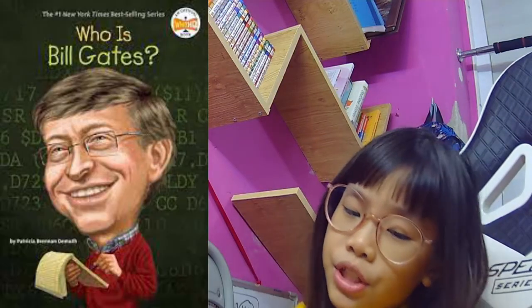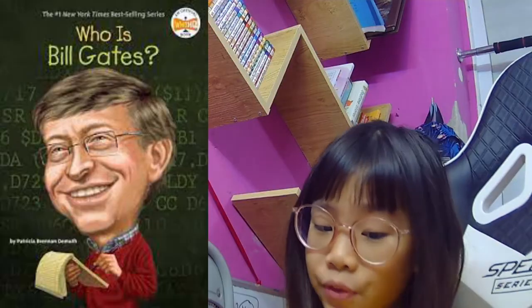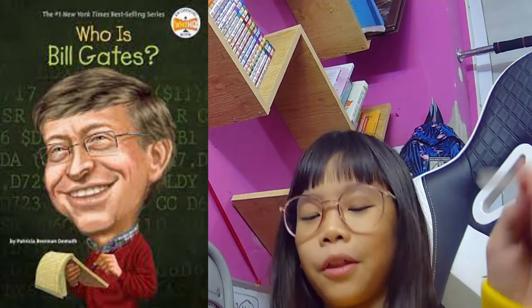How will history judge Bill Gates? Well, will he be remembered as much for his philanthropy as for his leading role in the computer age? Don't bother asking Bill. He's too busy working.